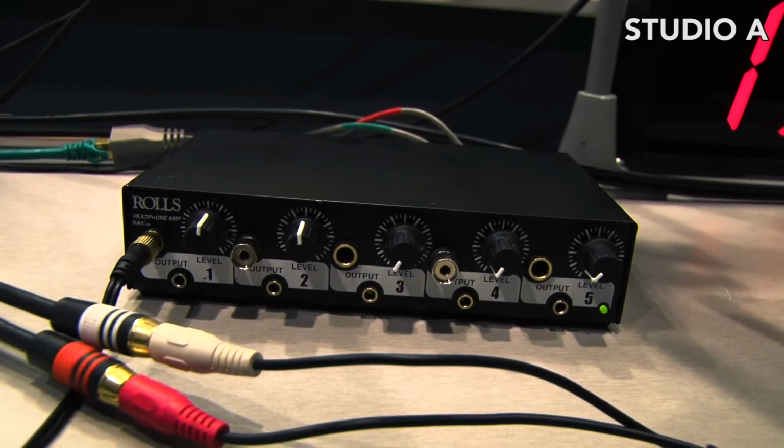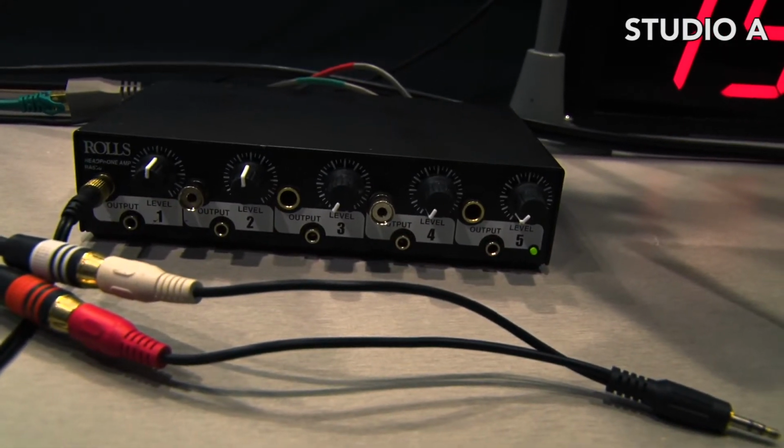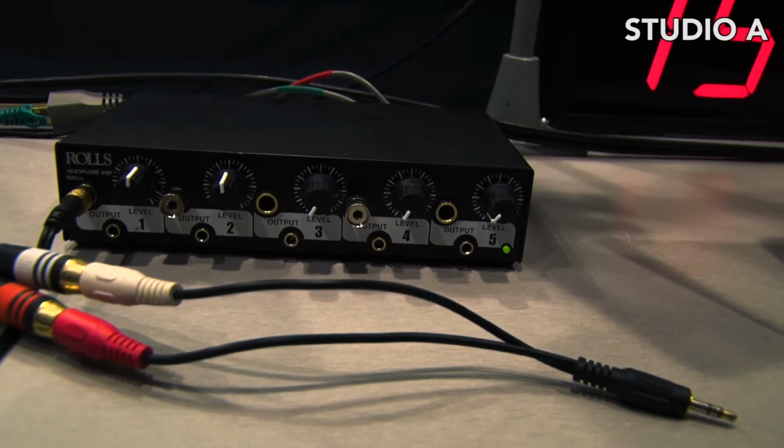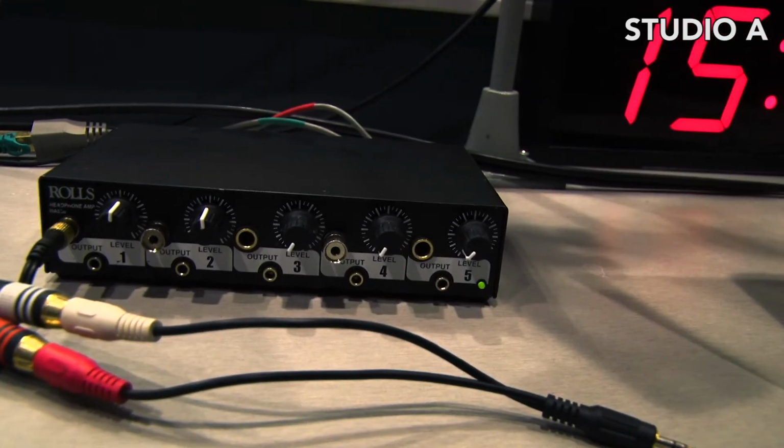I recommend keeping these just both at 12 so you kind of understand. That's a way to get clean, loud enough audio out of these, and you'll know that, hey, it's not your headphone amp that's messing you up.